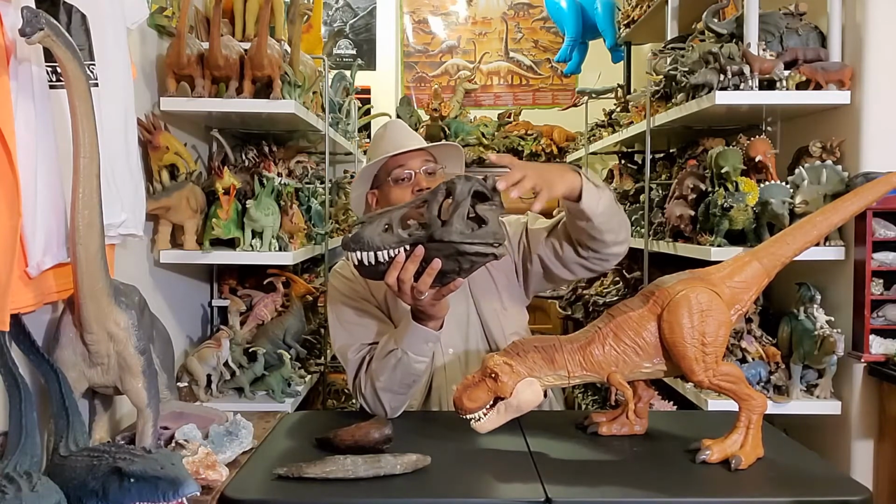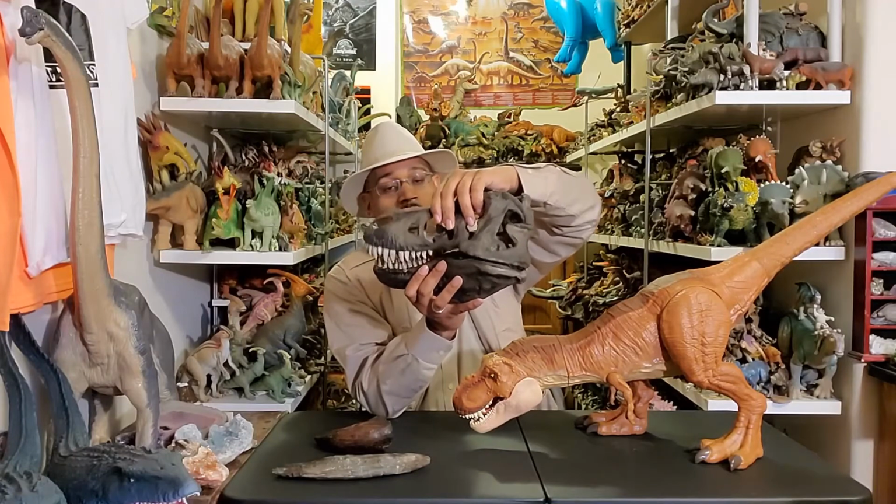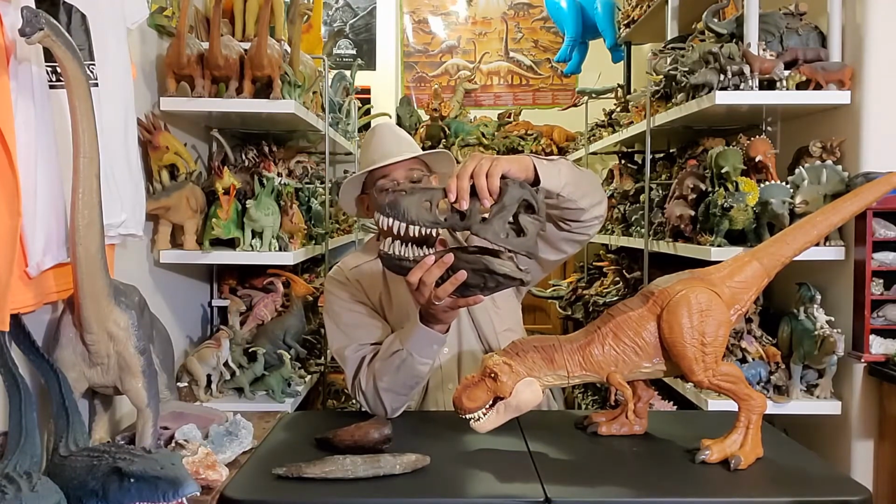So that's just seeing here, and also the muscles when you're biting down, the muscles kind of go in there as well. So the top of the skull is called the cranium. The lower part's called the mandible.